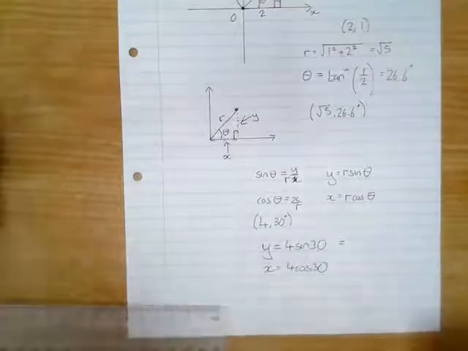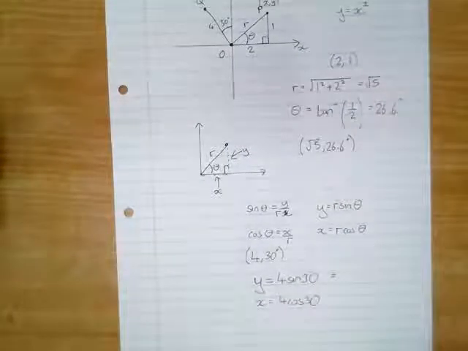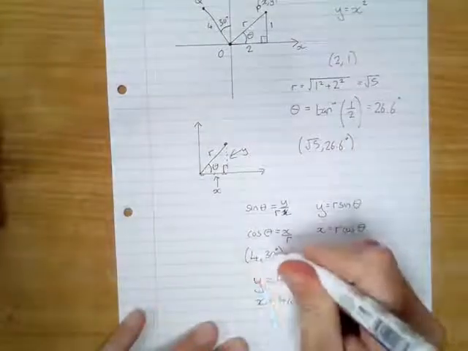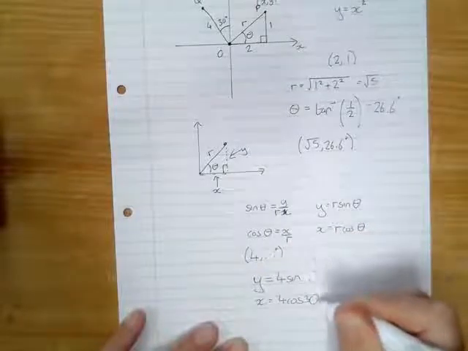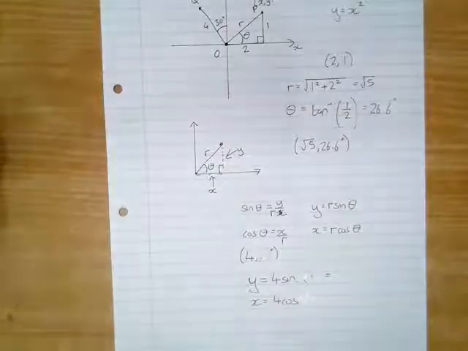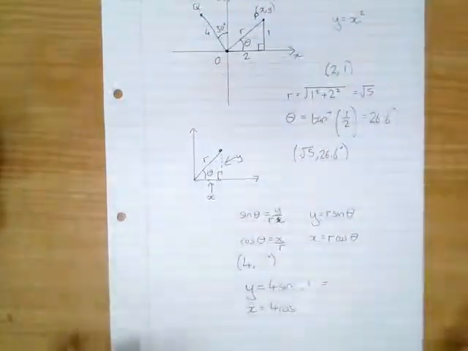Oh, I've gone wrong, it's not 30. Sorry. Can you see my mistake? Remember what I said about the angle? It's described from the positive x-axis, so it's actually 120 degrees.